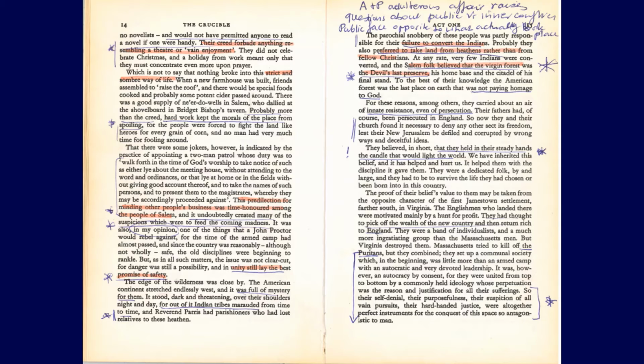The proof of their beliefs' value to them may be taken from the opposite character of the first Jamestown settlement farther south in Virginia. And Jamestown, of course, was one of the first settlements by the English in what we now know as America. The Englishmen who landed there were motivated mainly by a hunt for profit. They had thought to pick off the wealth of the new country and then return rich to England. And they were a band of individualists and a much more ingratiating group than the Massachusetts men.